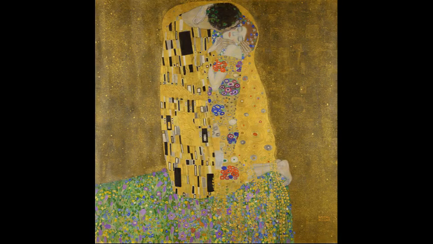This piece is called The Kiss. It's from 1907, 1908. Once again, it's oil paint, but there's gold, silver, and platinum in some of the paint. You see this couple in a very strong romantic and sexual embrace. They're standing on what looks to be a field of flowers. The man is wearing a robe that seems to have geometric shapes and swirls. The woman is wearing some sort of a robe with flowers.